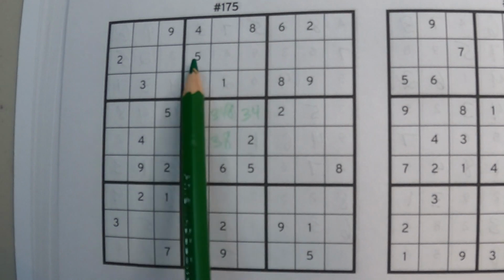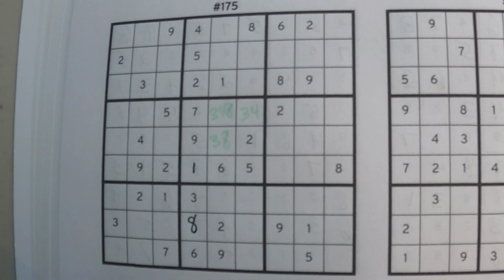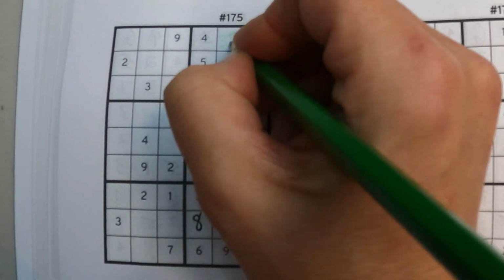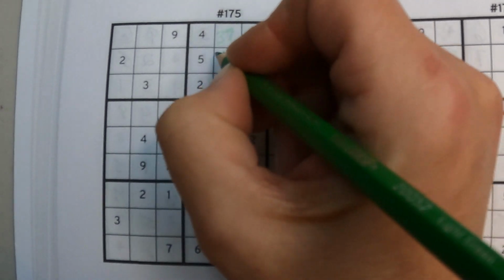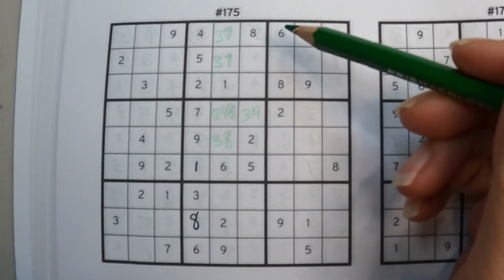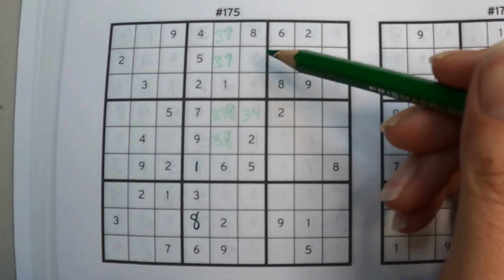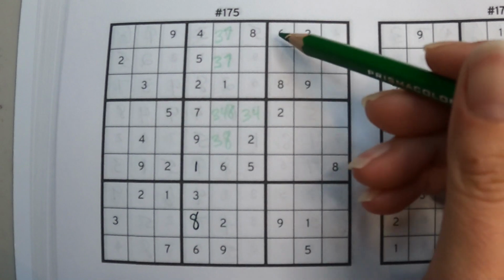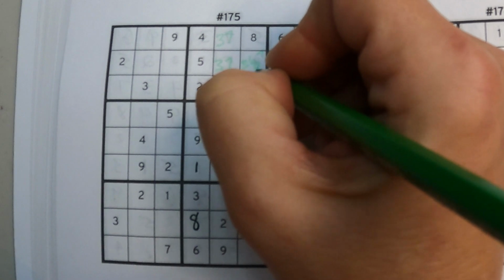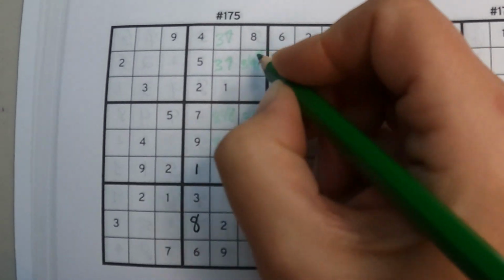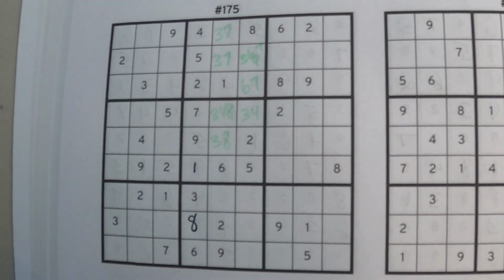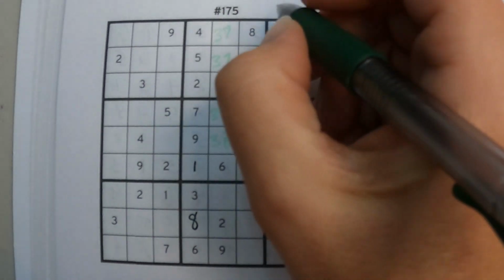If we look at this box, we're missing 3, 6, 7, and a 9. We've got 6 and 9 here, so 3, 7. 6 and 9 here, so 3, 7. No help here, so 3, 6, 7, 9. 3 and 9 here, so 6, 7. So it looks like the only place our 9 can be is here.